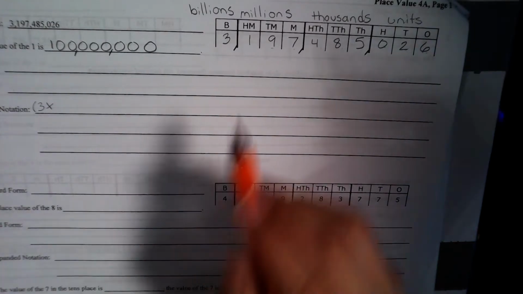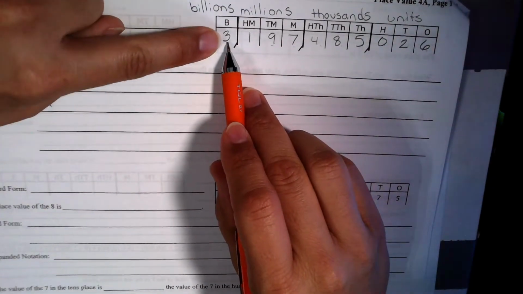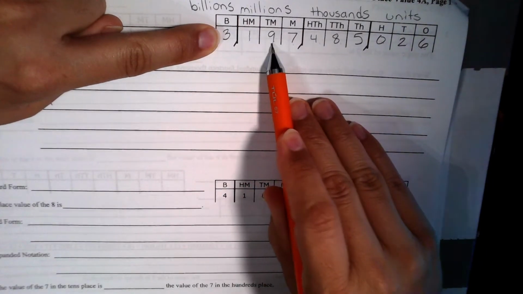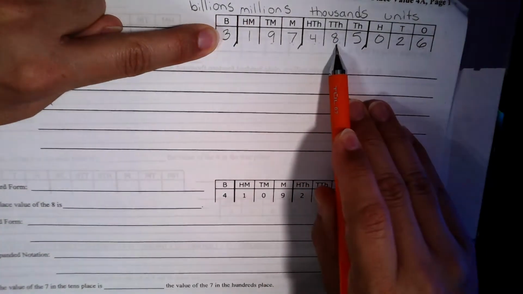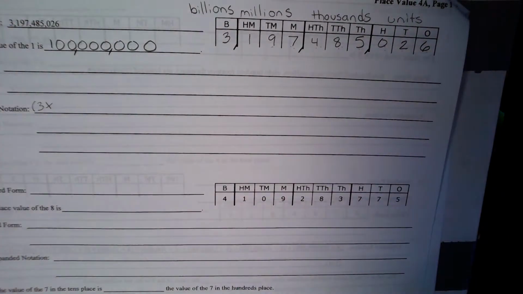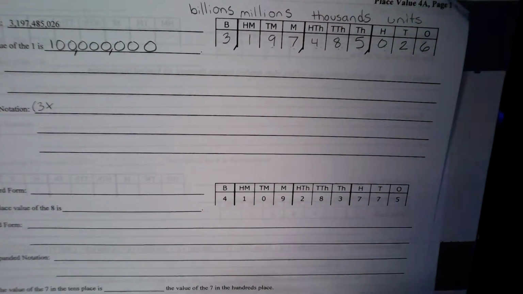So let's see how many zeros we need for a billion. I'm going to count all the place values that are smaller. 1, 2, 3, 4, 5, 6, 7, 8, 9. 9 zeros. That is a ton of zeros.